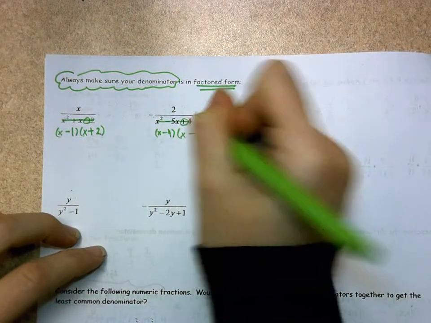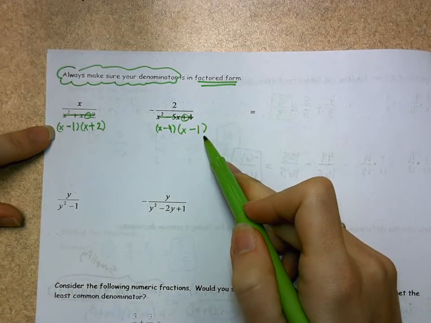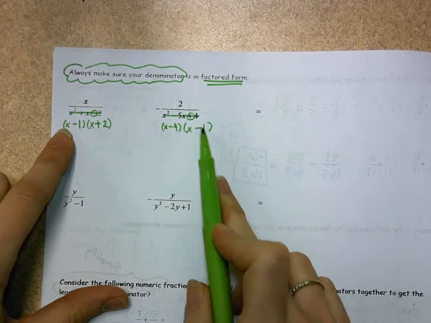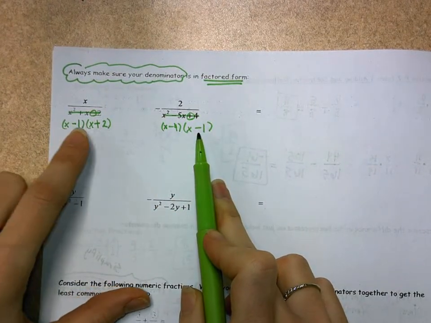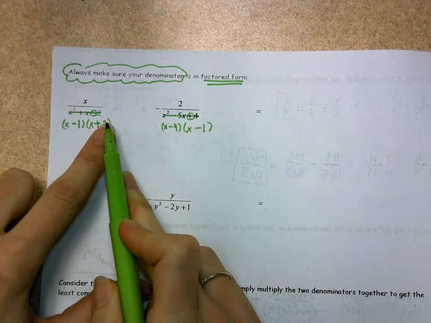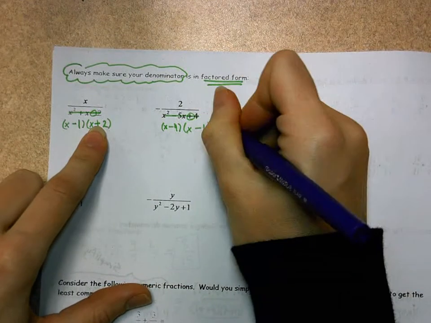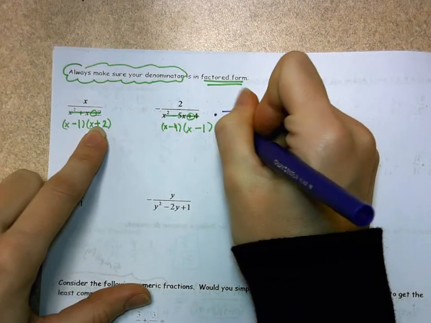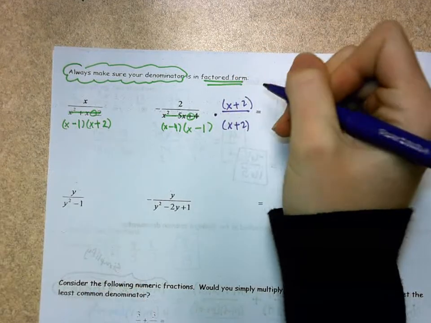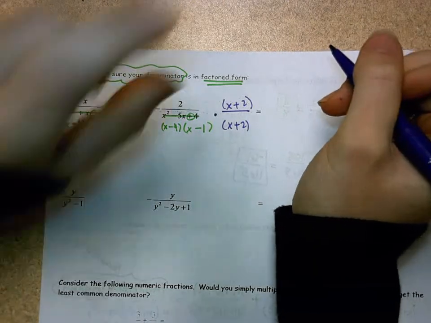Now that I've factored both of these expressions here, I can easily see what the least common denominator is. I already have a common factor of x minus 1. I have a factor of x plus 2 in this fraction, but I need a common denominator. I need that factor off to the side here. And here, I'm going to have to pause it for a second.